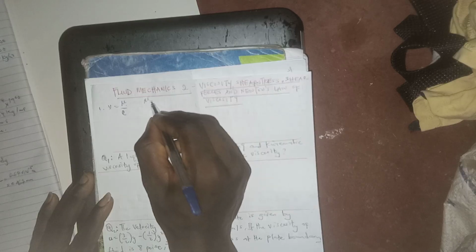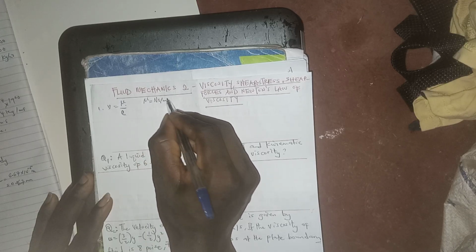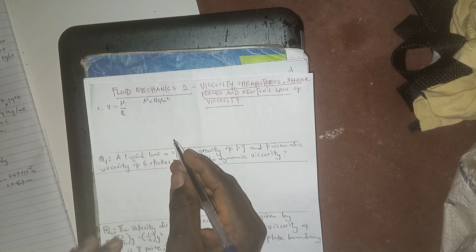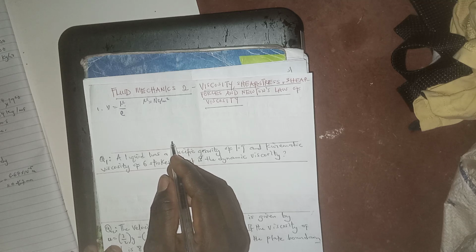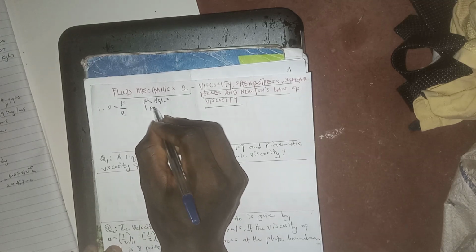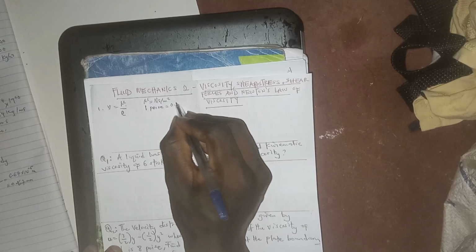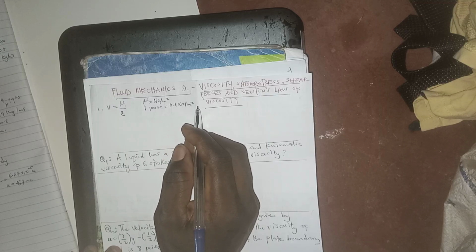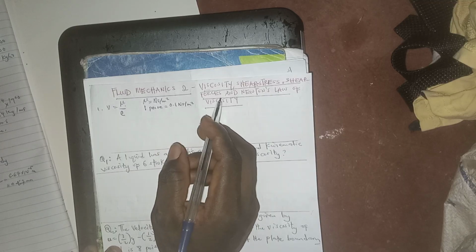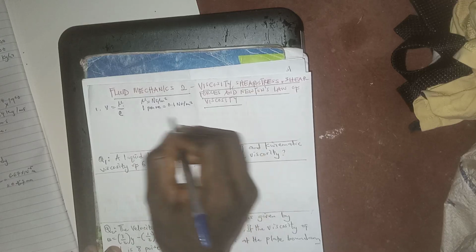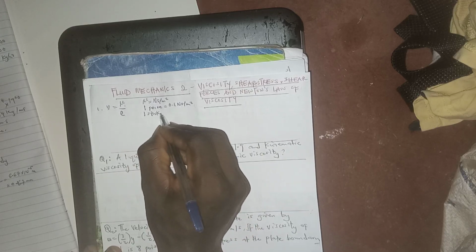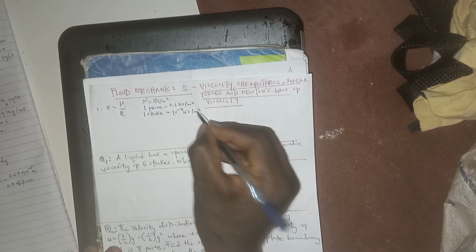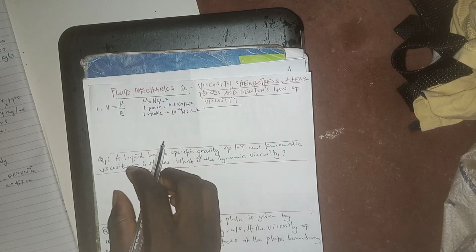Dynamic viscosity is measured in Newton seconds per meter square. At times you can have it in poise. One poise is equal to 0.1 Newton seconds per meter square. You can also have stroke too. One stroke is equal to 10 raised to power 4 Newton seconds per meter square. So that's what we have for those ones.